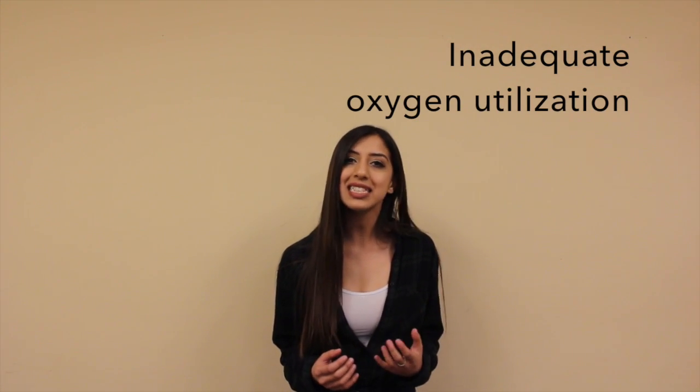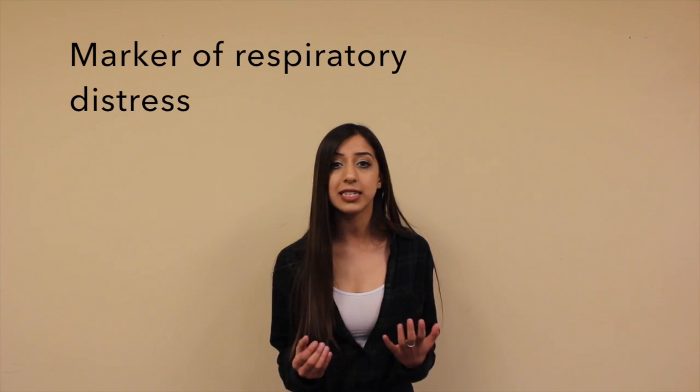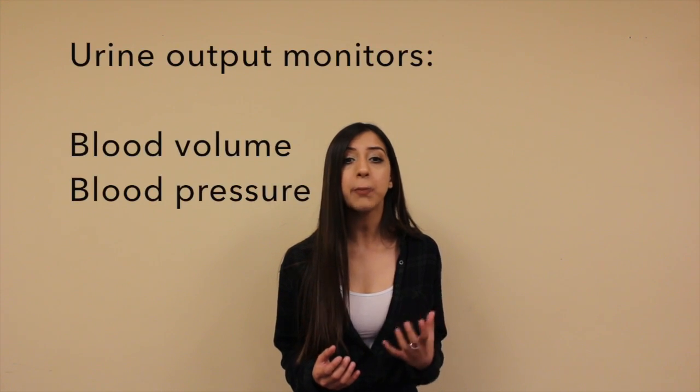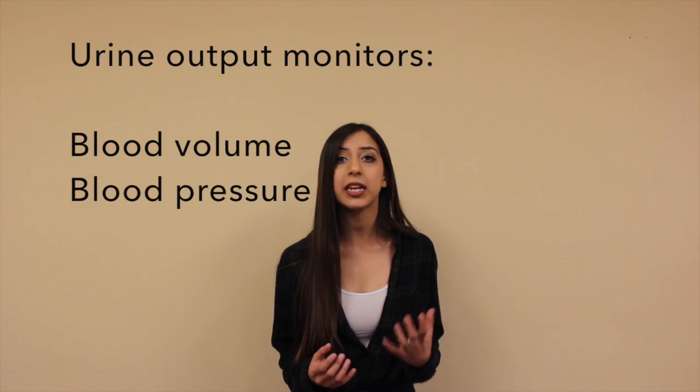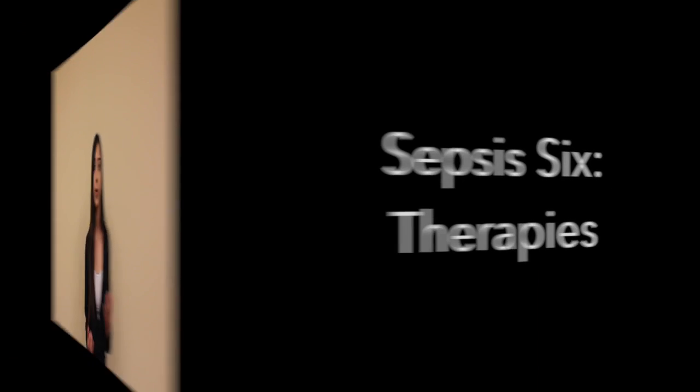One prevalent symptom of sepsis is a high respiratory rate, which results when the body undergoes anaerobic respiration due to inadequate oxygen utilization. In this case, serum lactate levels are measured as a marker of respiratory distress. Additionally, the urine output, which is a marker for adequate renal perfusion and cardiac output, should also be monitored. Any abnormalities in the urine output should prompt assessment of the adequacy of the circulating blood volume and pressure.